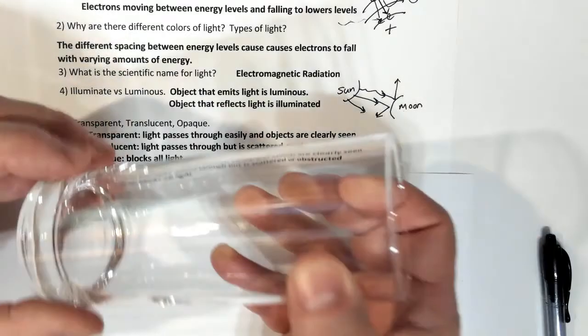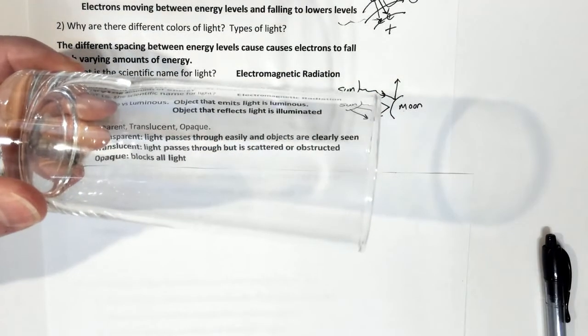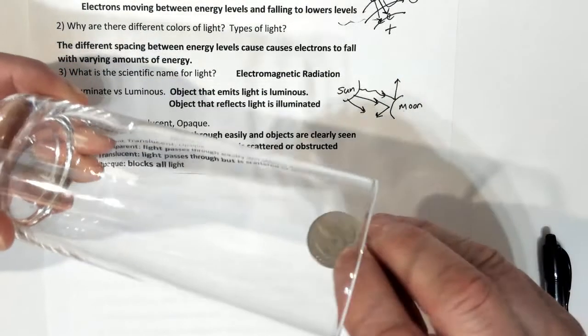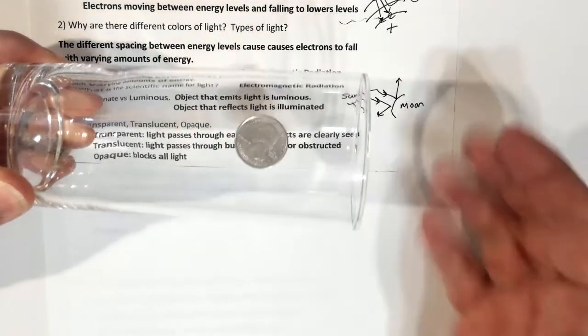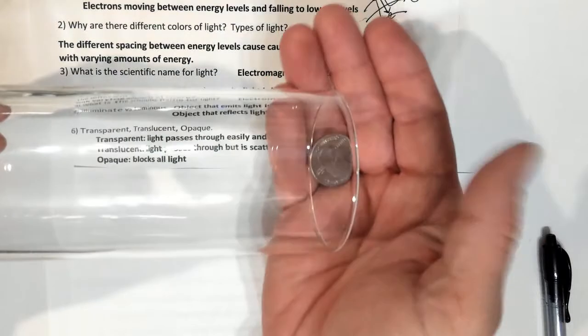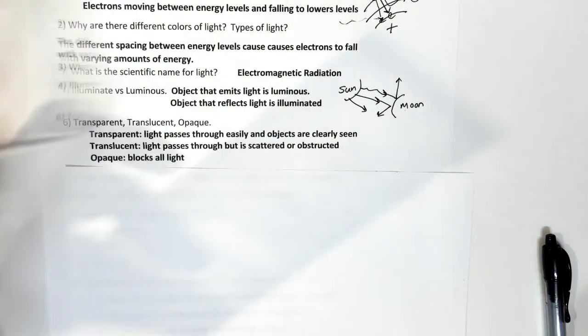This glass right here would be transparent. So if I put a quarter in it, you can still tell that it is a quarter because you can see it really well. And so I pour it out, and so that would be transparent.